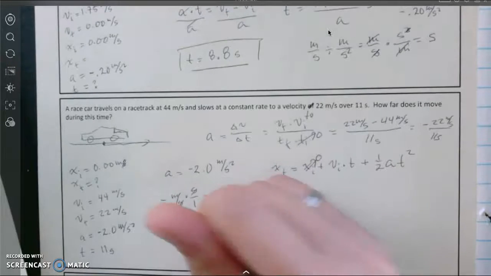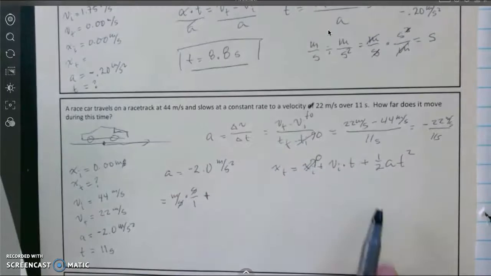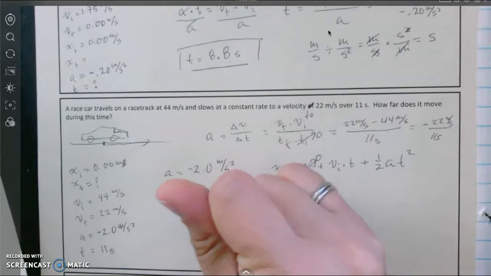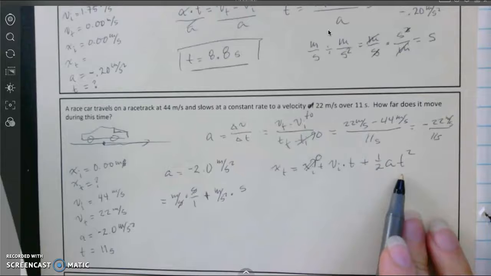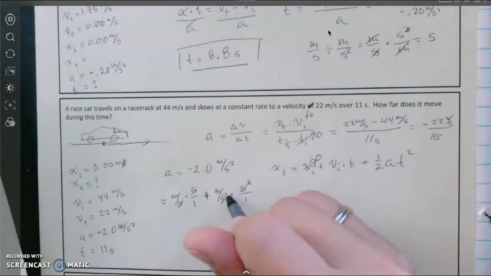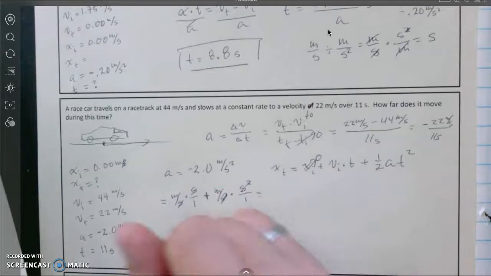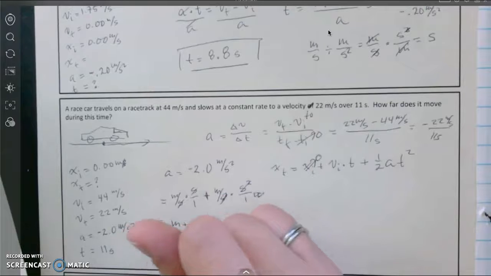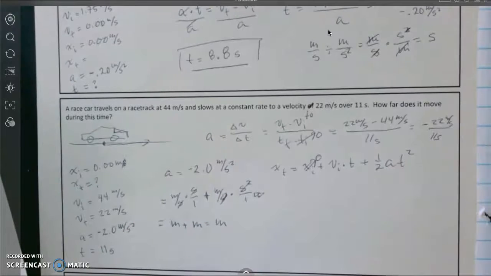And we're adding that to 1/2, which is unitless, times acceleration, which is meters per second squared, times time, which is in seconds, but that's squared as well. So those seconds cancel and we're left with meters. Meters plus meters does in fact equal meters. So good, our rearrangement and choosing our equation was done correctly.